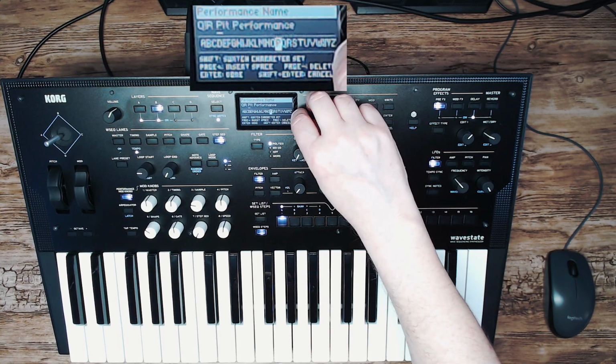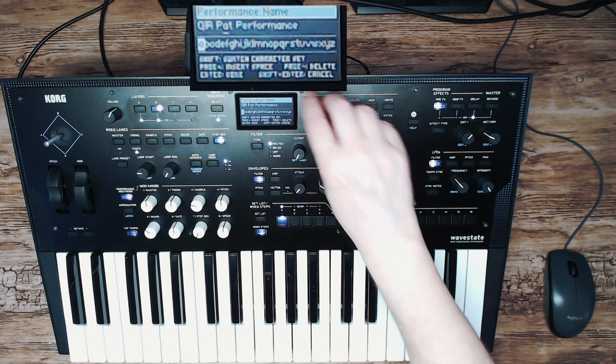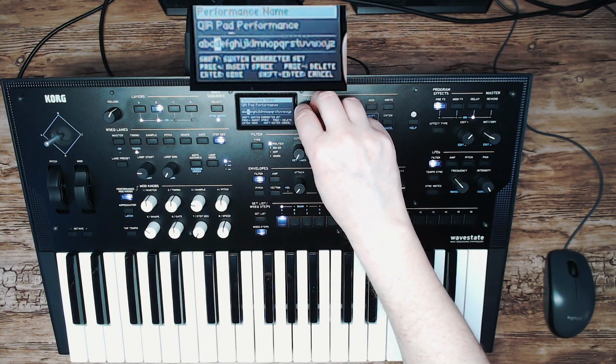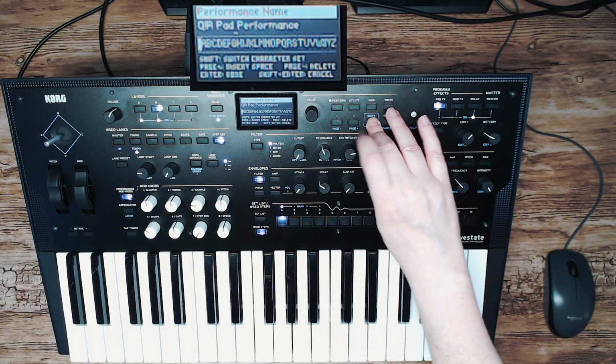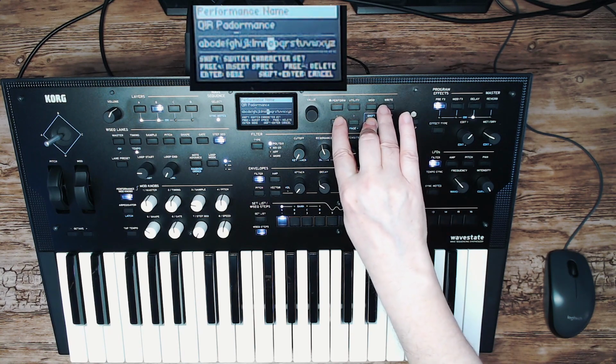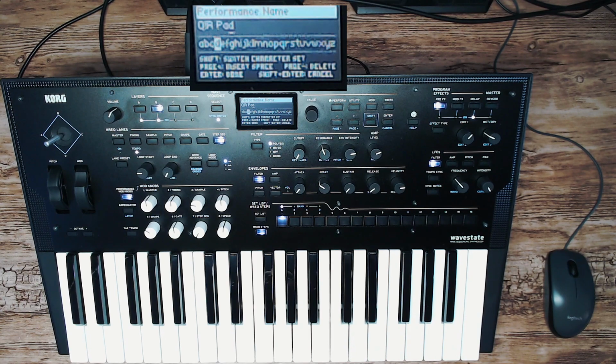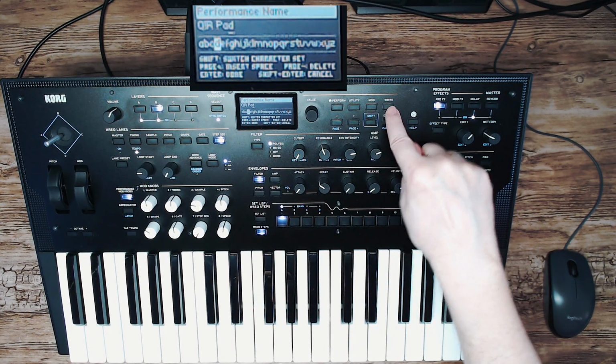And let's call it pet. If you want to remove letters, just hold the shift button and press page minus and they will go away. It's also beneath your screen how that works.